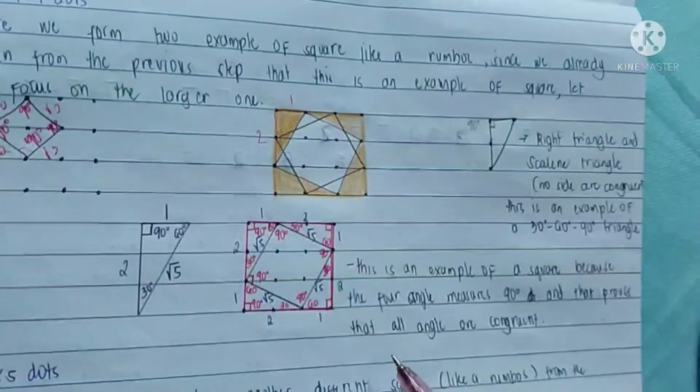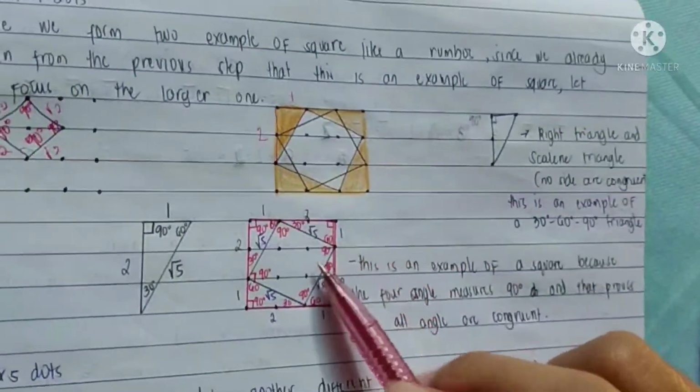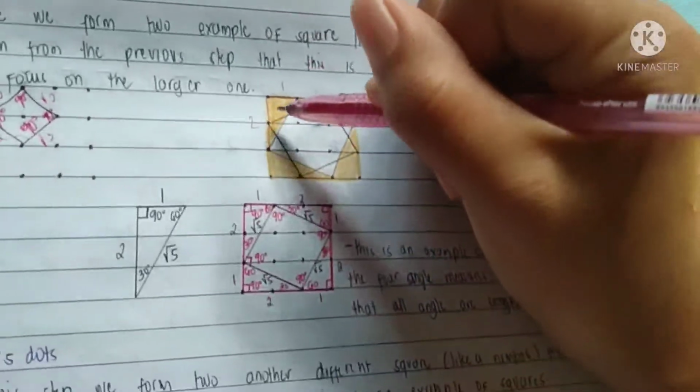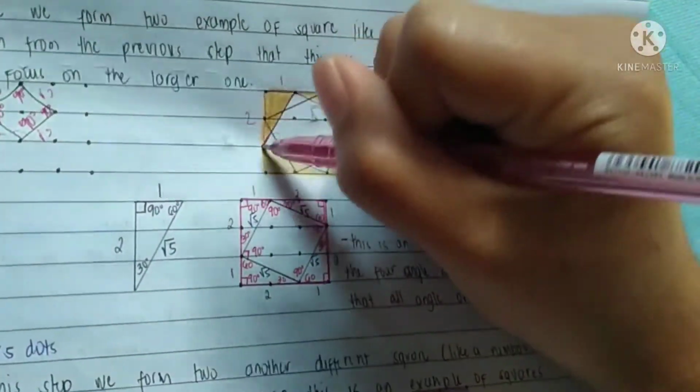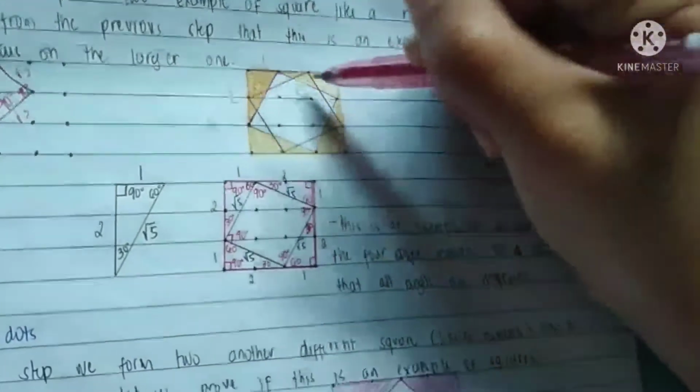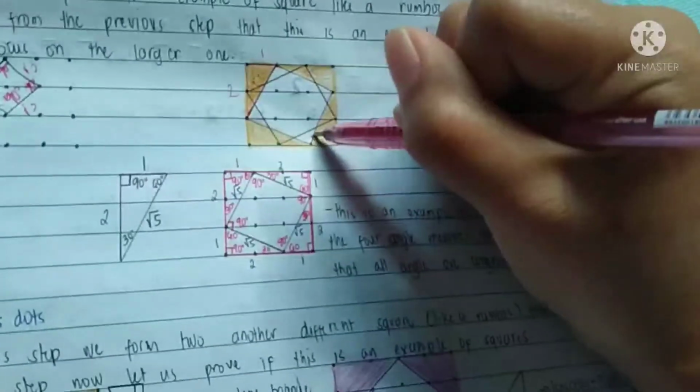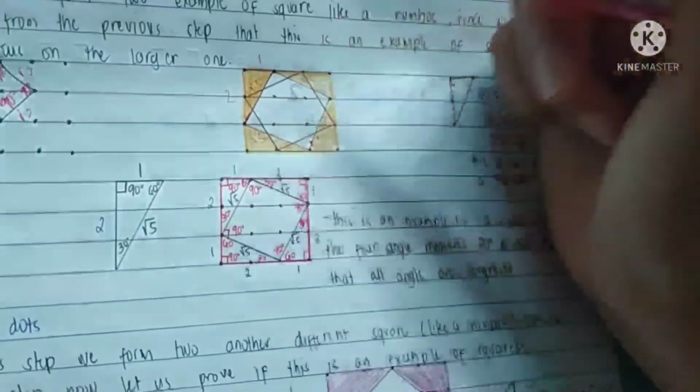So, apply natin yung concept ng right triangle. Sabi natin kanina na itong side na to is square root of 5, then square root of 5, square root of 5, square root of 5.